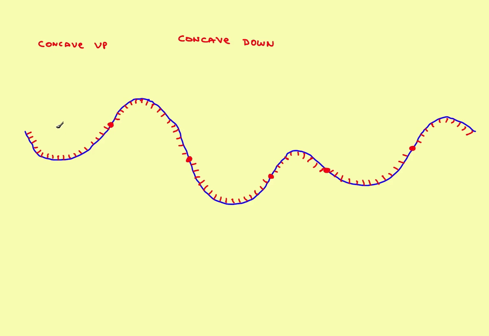Now, this one, let's put a little CU in here. This was concave up. This interval in here is concave down. This interval here, concave up. This one is concave down. Concave up in here, and concave down in here.